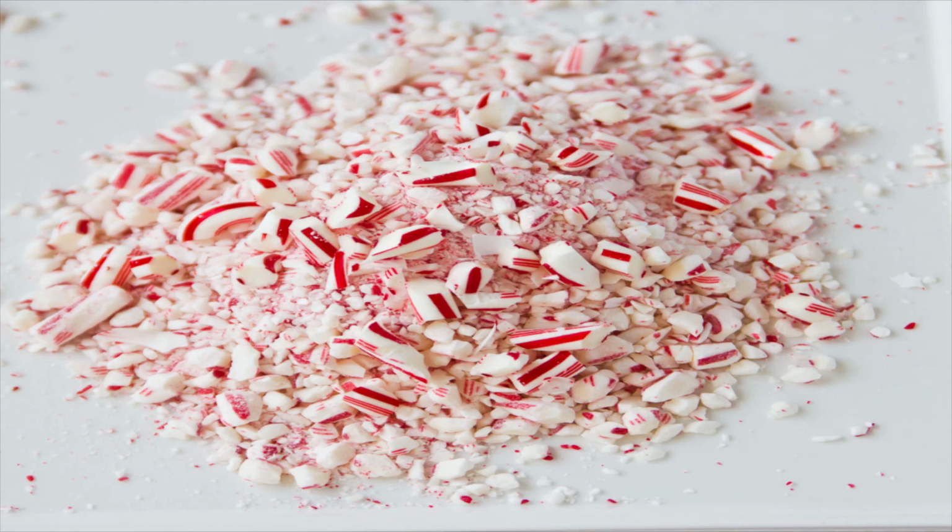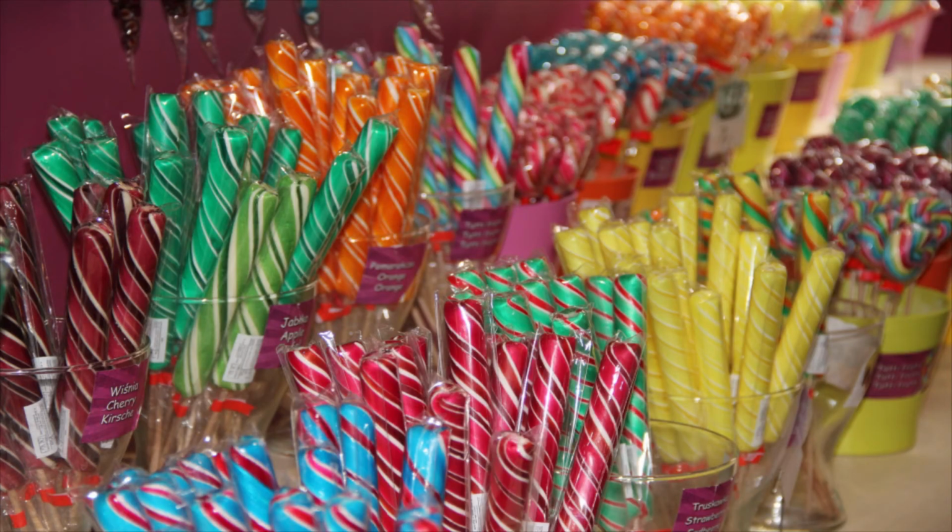So, whether you eat it, crush it, or use it as a topping, enjoy the wonderful variety of flavors of the candy cane.